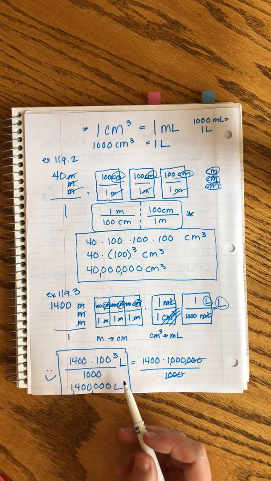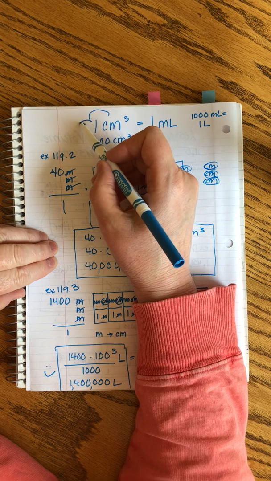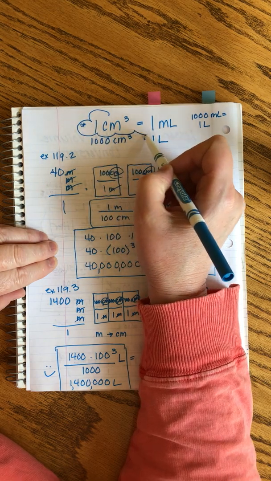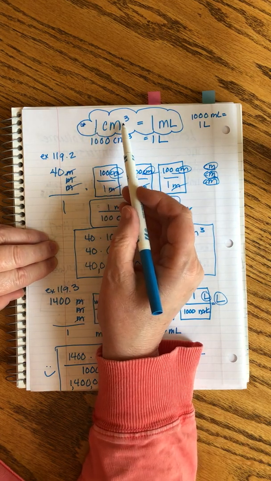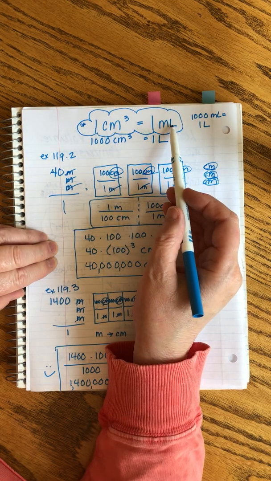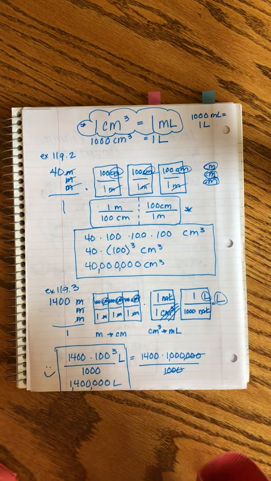We will work more on this next year, but this is the all-important piece of information that allows us in metrics to link cubic measures of length to measures of volume. Super useful, cool little tool.